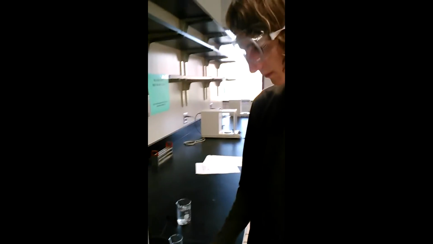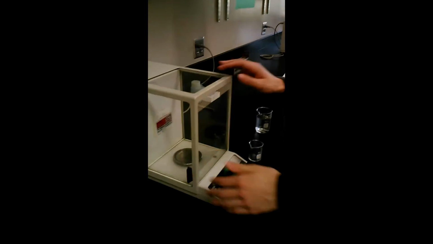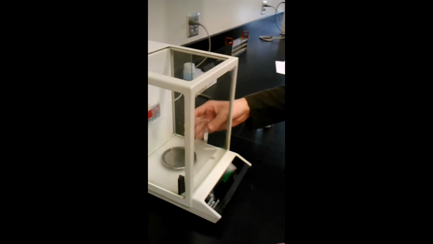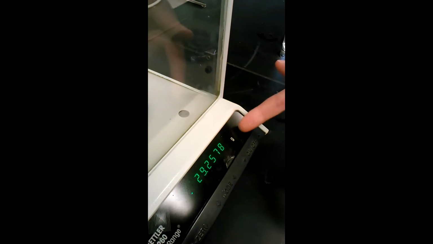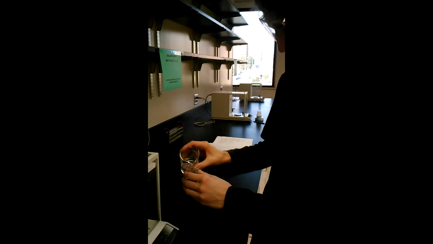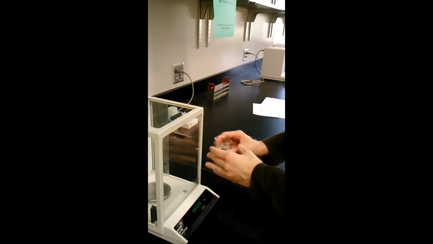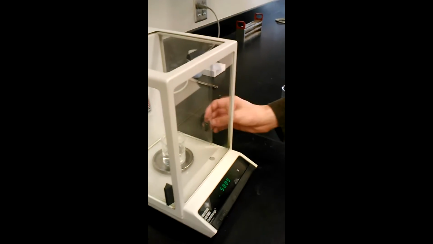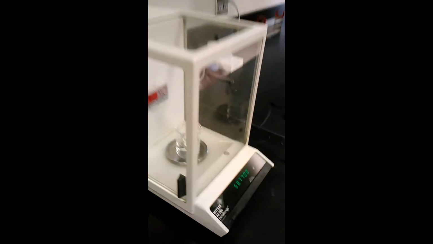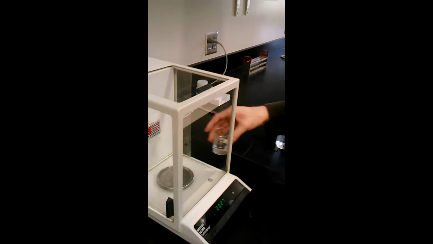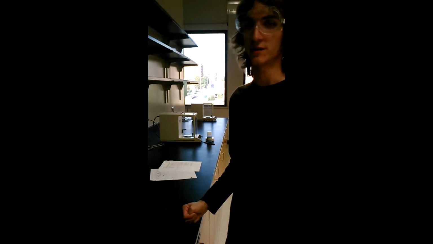Tare the balance, make sure that it's zero with all the doors closed. Open, close all doors, and take the value of your initial mass. Add whatever you're weighing to the container. Make sure to close all doors. Take that value, which is the final mass. The final mass minus the initial mass is the change in mass.